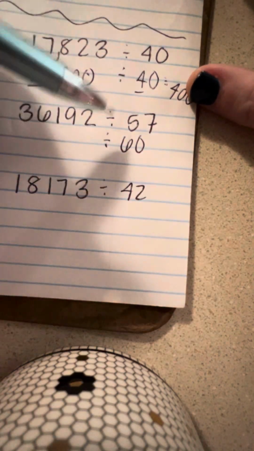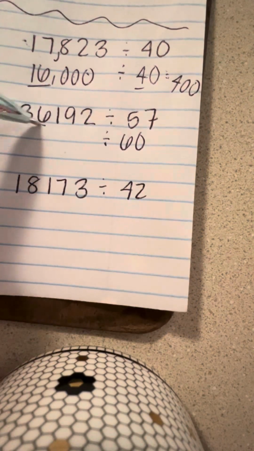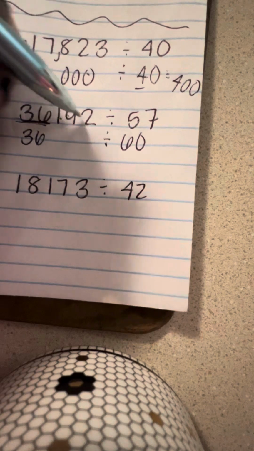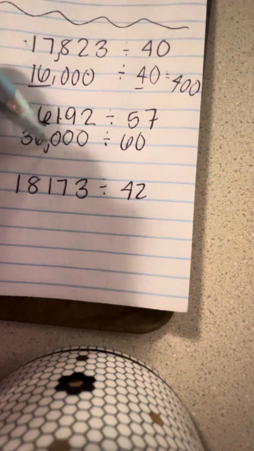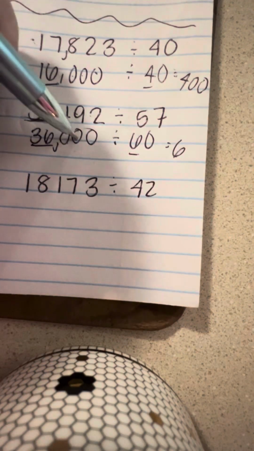For this one, I would make 57 into 60 because I'm rounding. What's a number close to, I would just make this 36. So you would just do 36, 1, 2, 3, so 36,000 divided by 6,000, 36 divided by 6 is 6. There's 1, 2, 3 zeros, but there's 1 here, so you would need 2.